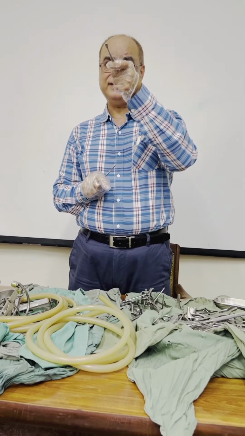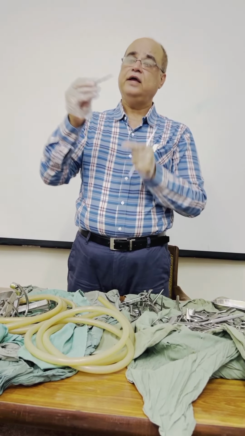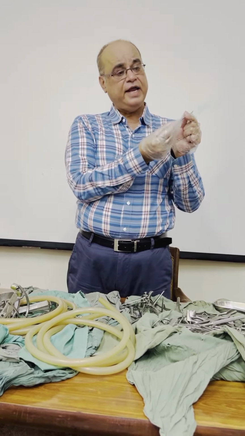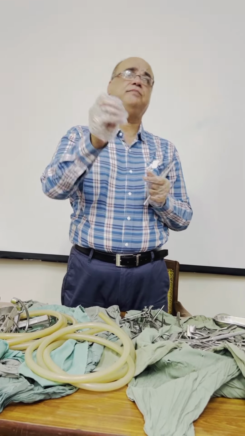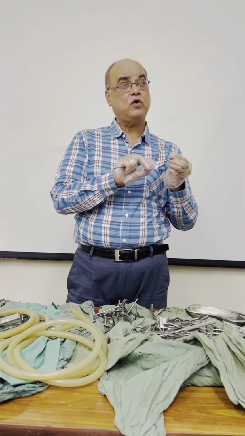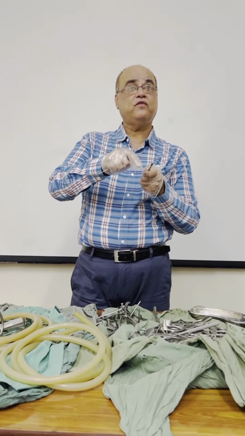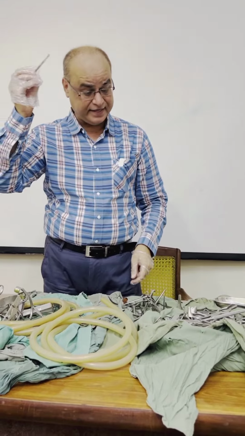So this is the tonsillar dissector with pillar retractor, while this one is rounded on both sides and even in the middle. Again it is rough here so that we can hold it like a pen and it does not slip from our hands. If it is smooth, it may slip. That's why they have made it rough. So the tonsillar dissector is flat in the middle from side to side with serrated edges on one side, and this is Freer's elevator.